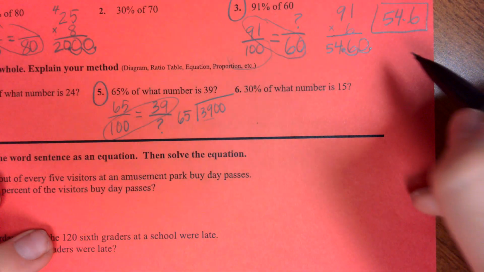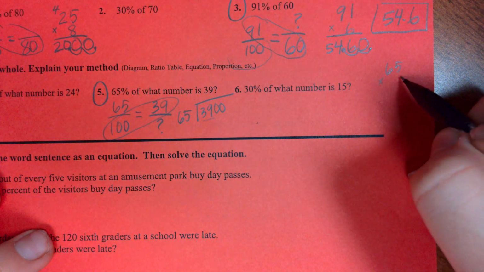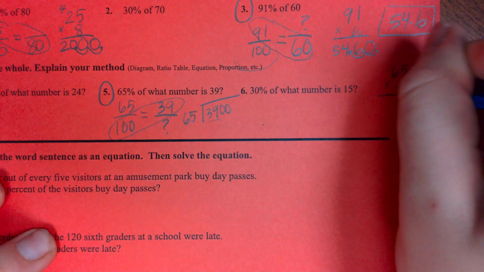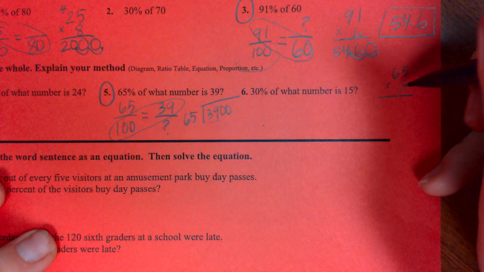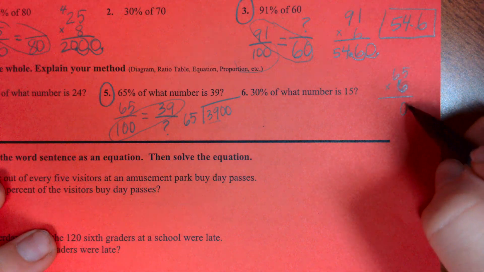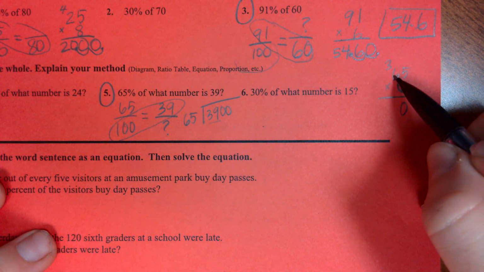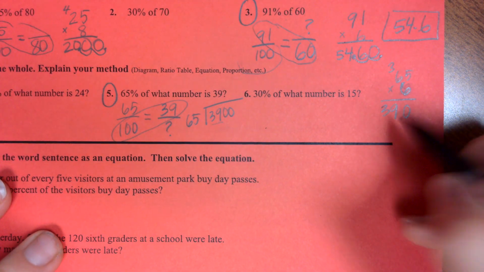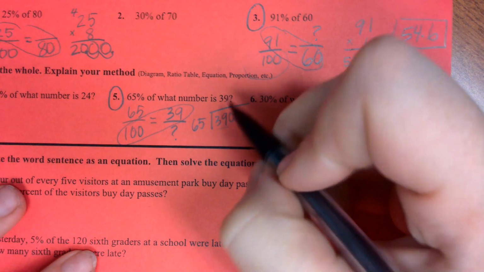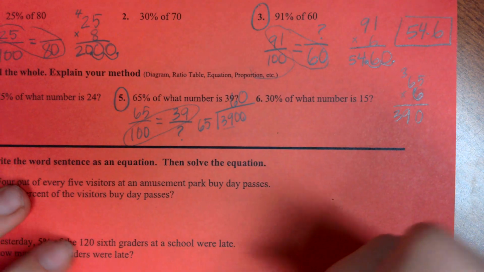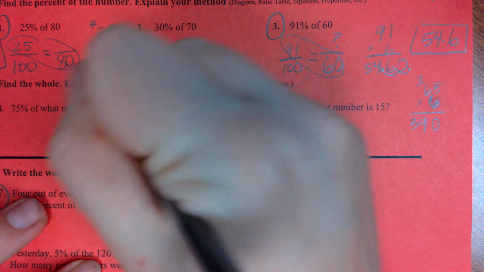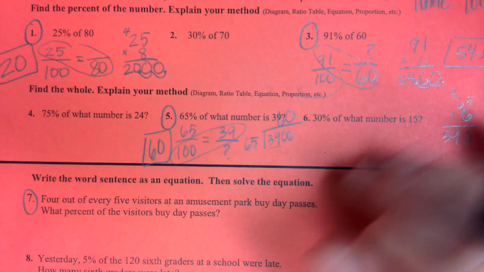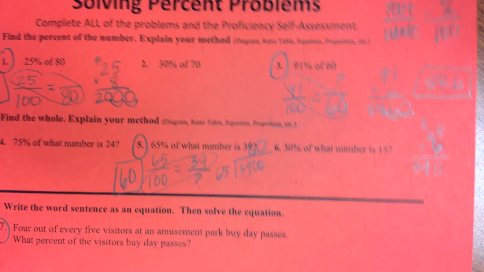So I'm going to come over here and do that out. So 65 times 8. 8's going to be too big. Let's try 6. 65 times 6, we've got 30, carry the 3, 6 times 6 is 36, plus 3 is 39. Okay, that ended up working out really good. So we've got 6 up here, and then we have 0 left over, so 60 would be our missing number there. Okay, so it's just a matter of setting up the proportion and then solving out the problem.